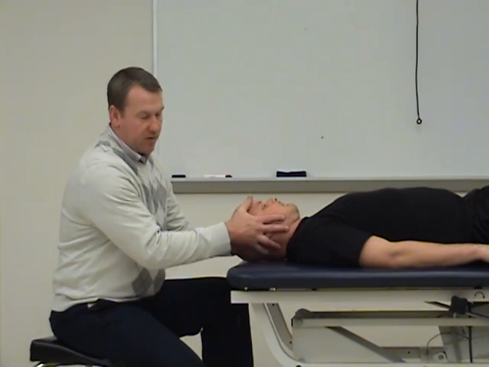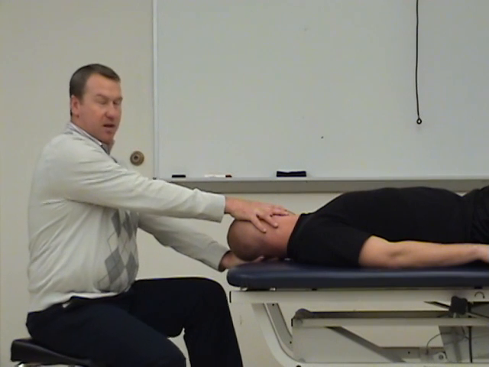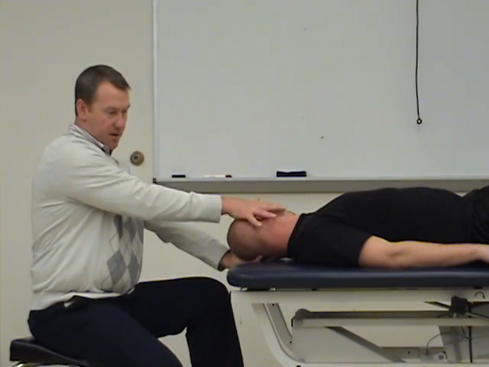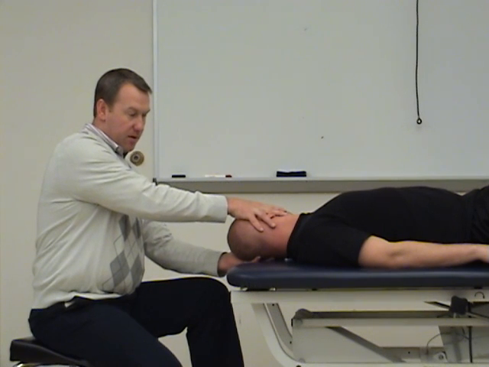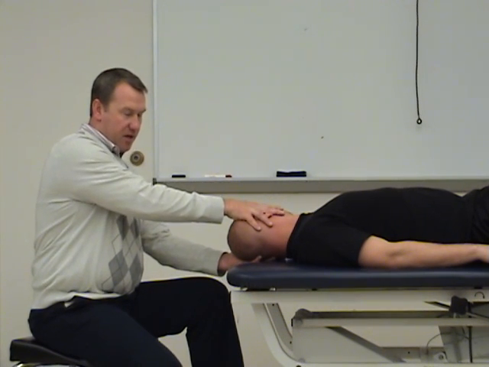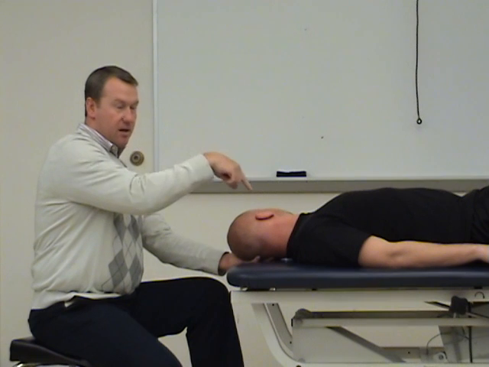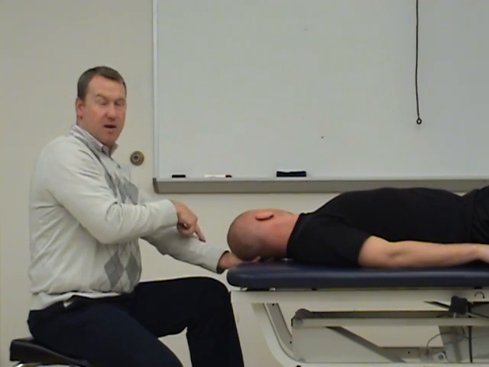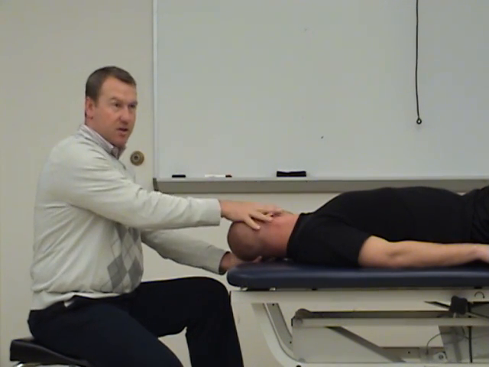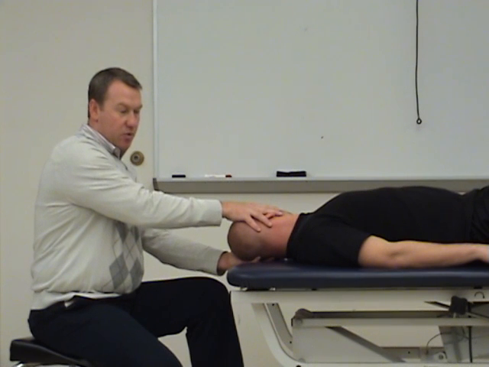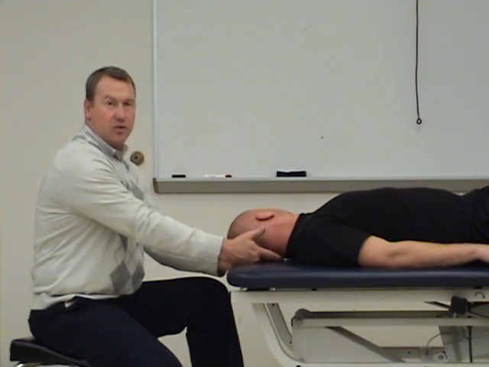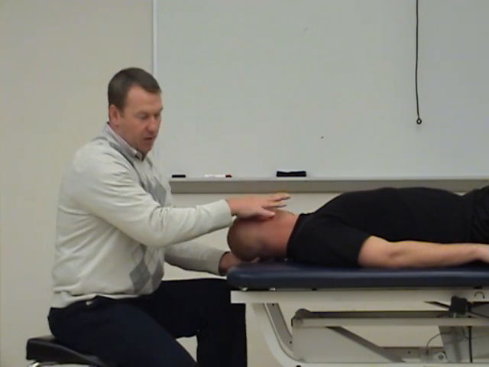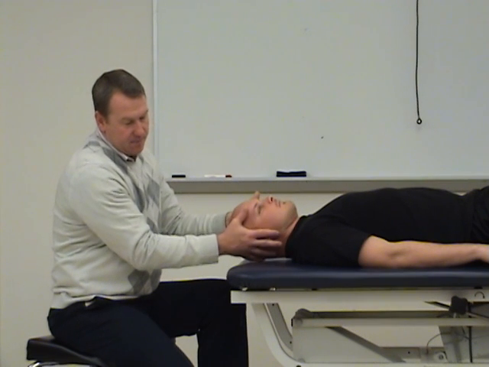I'm going to rotate his head to the side so that my bottom hand is flush against the table, my top hand, again, my fingers are pointing down towards his feet, and then I'm going to perform this same force couple. My top hand is pushing in an inferior and a posterior direction. My bottom hand is pulling in a superior anterior direction. So in essence, what I'm doing is I am gapping his left OA joint. So the side that's closest to the table, that's the joint that you're going to be applying stress to. To check his other side, I'm going to rotate his head back to the other side.